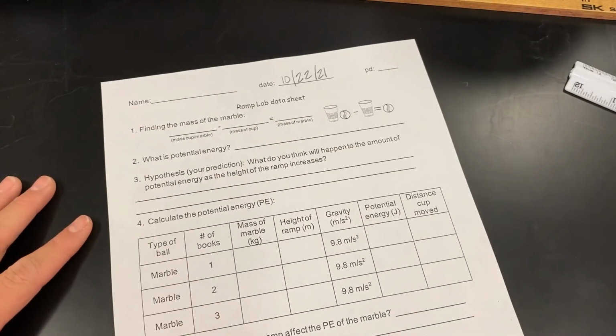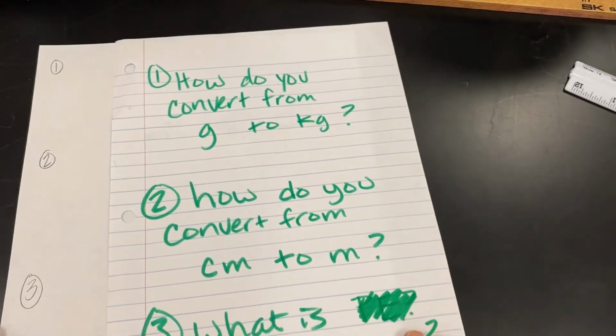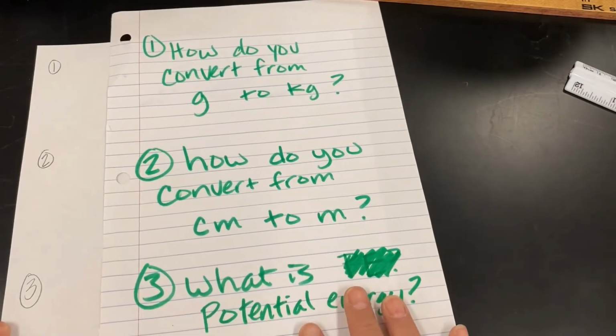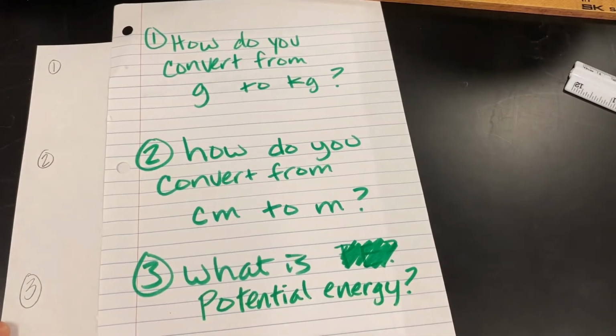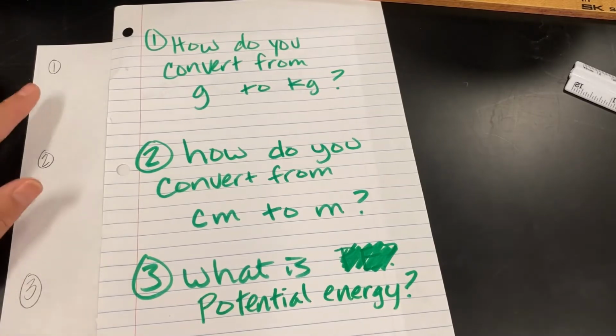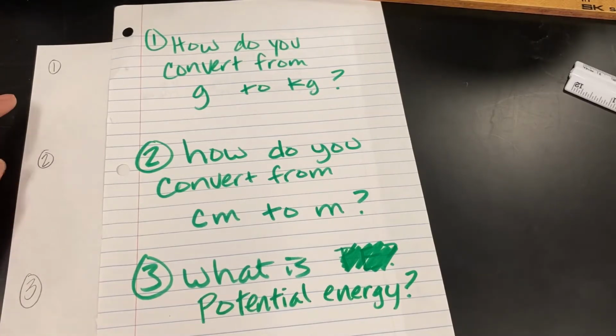So make sure your phone is not in your hand or on your desk. This is the paper that you're writing on the back of. Okay? So you have 1, 2, and 3. I need you to answer these 3 questions. And these answers can be found in your notebook. So number 1, you don't have to write the question, just the answer.